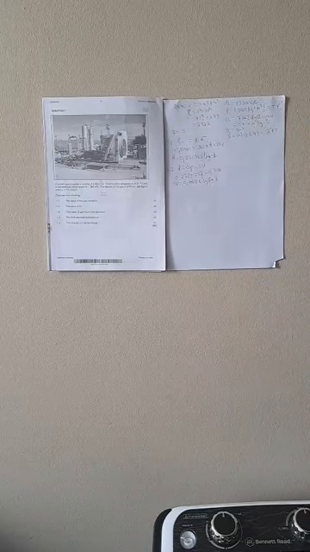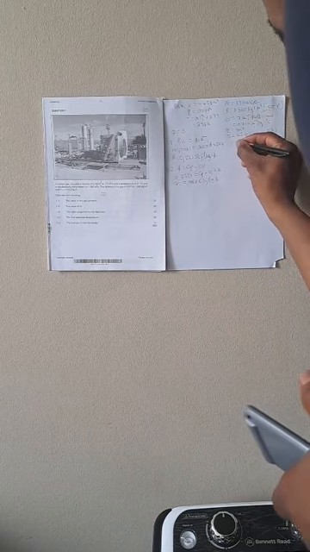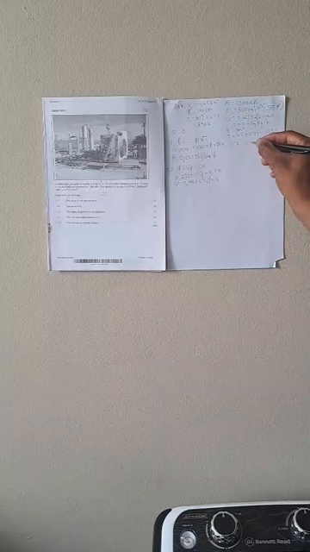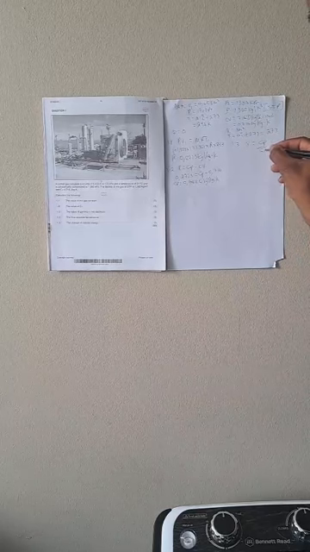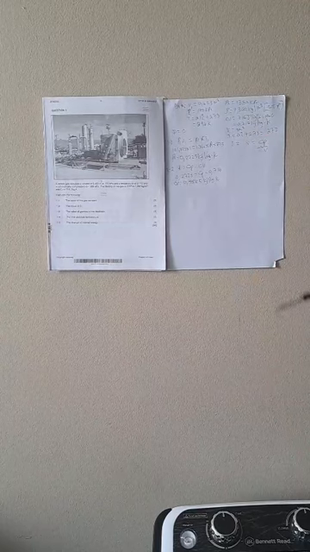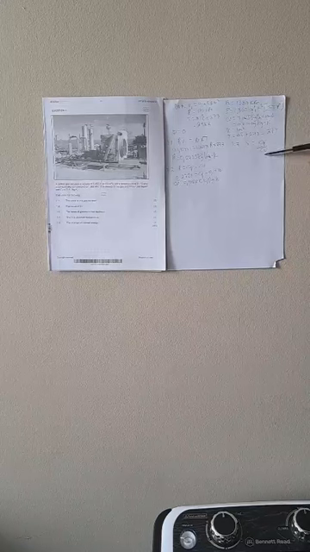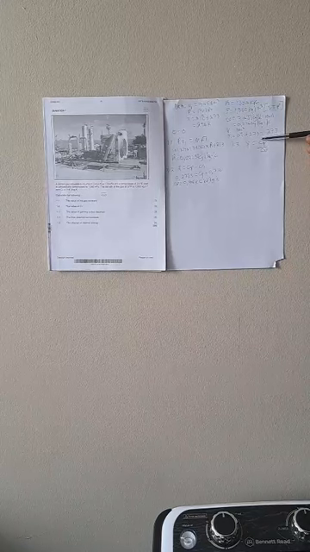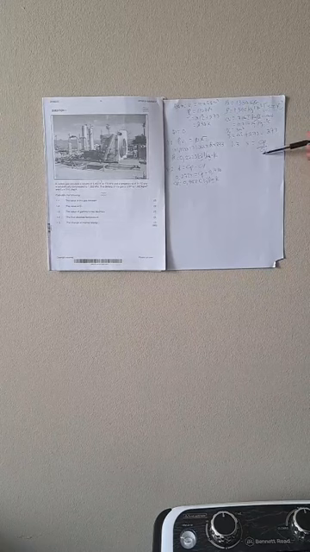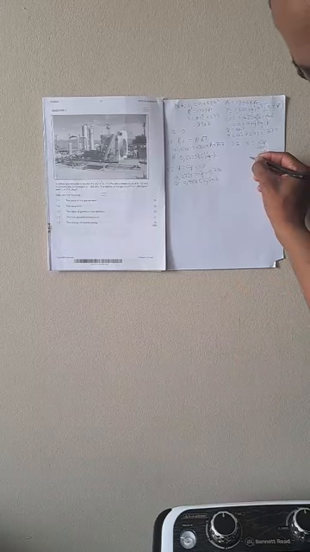And then on 1.3, the question says, find the value of gamma. That's our 1.3. But gamma equals CP over CV. In other words, our adiabatic gamma is basically the ratio of our CP divided by our CV, our specific heat capacity at constant pressure and our specific heat capacity at constant volume. The ratio of the two gives you the value of our gamma.